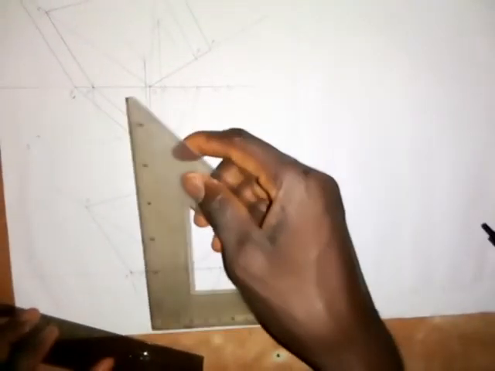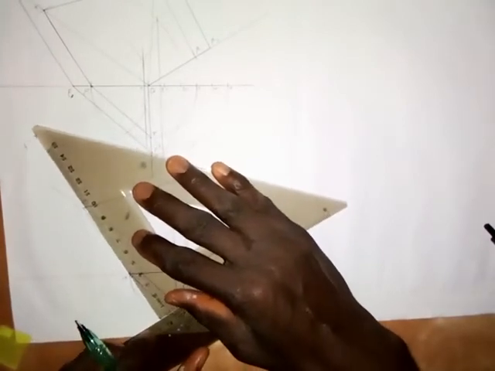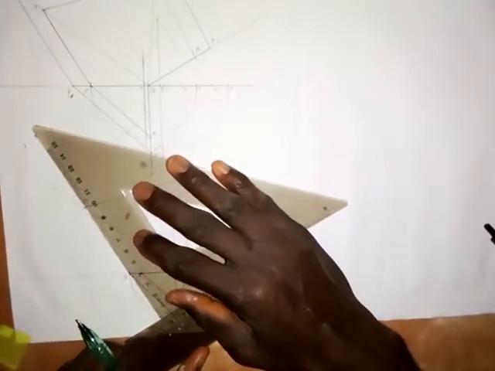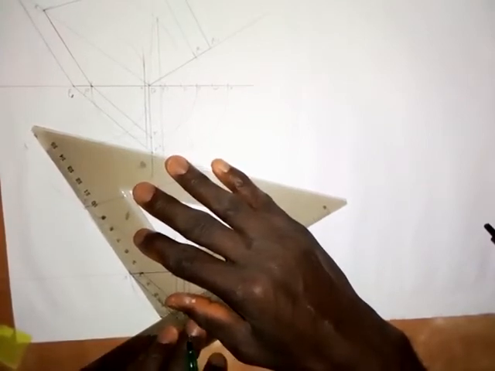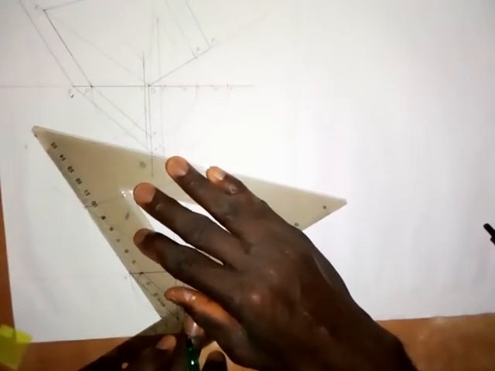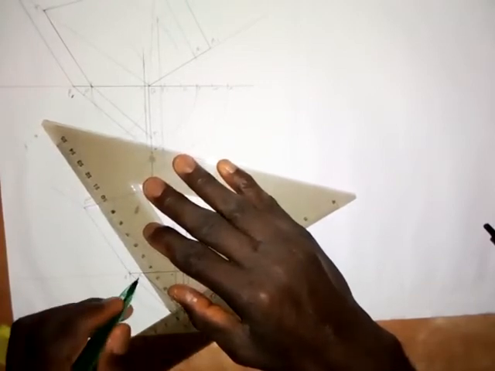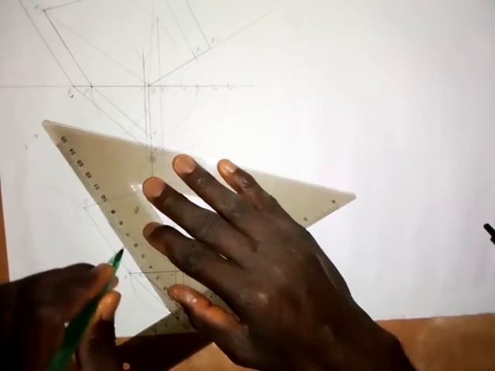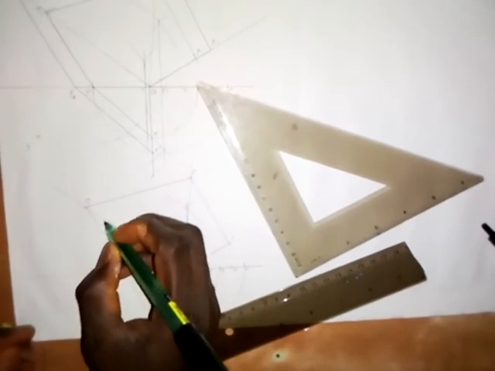So the next thing that you need to do is take your set square and set it along line AE, as you can see here. Then you support it with your ruler. Then you shift the set square inward to point A1. This is point A1. Then you draw a straight line from here. So this is point E1.